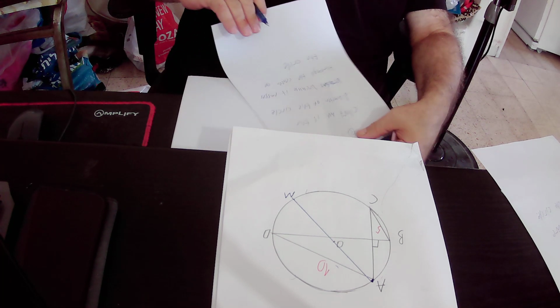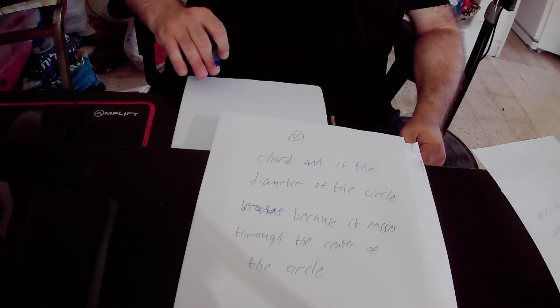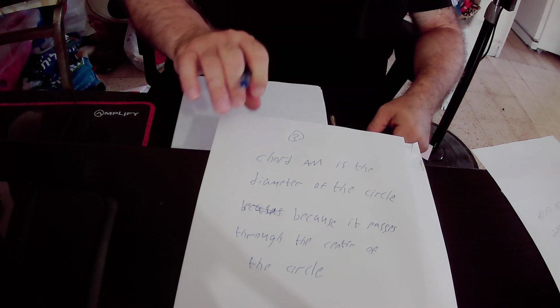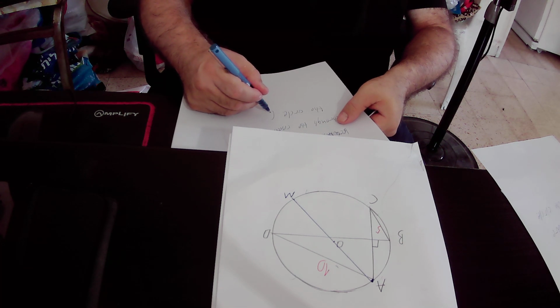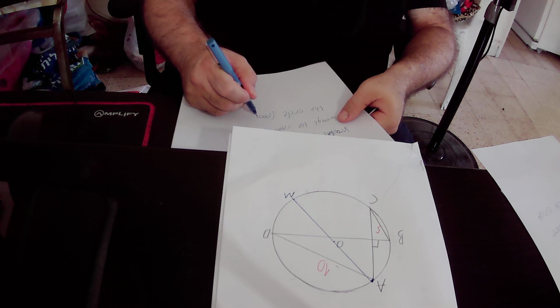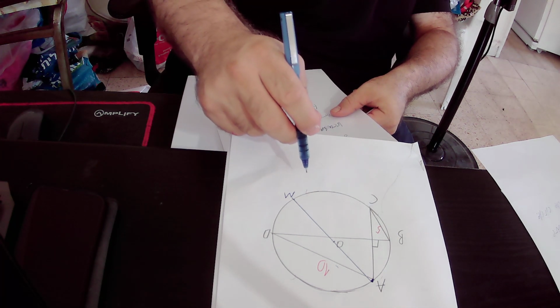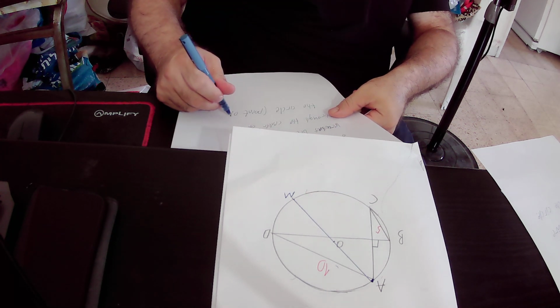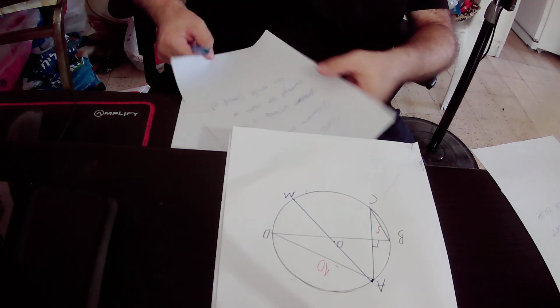Okay, I will read again what I wrote. Chord AM is the diameter of the circle because it passes through the center of the circle, that is to say, through point O. Chord AM passes through point O, that is the center of this circle.